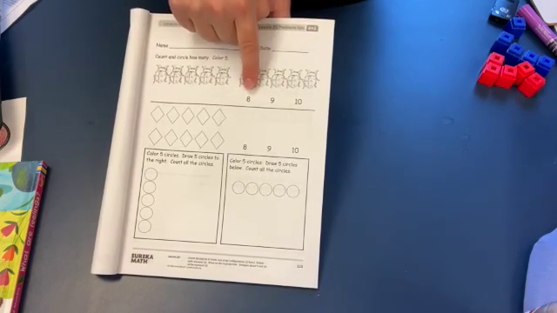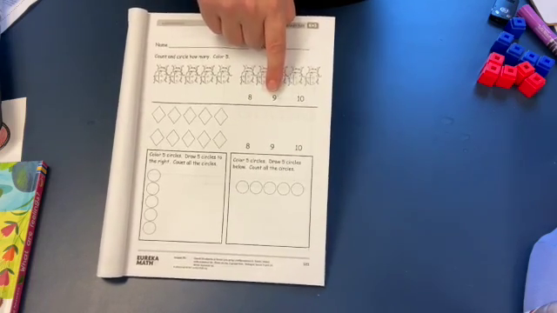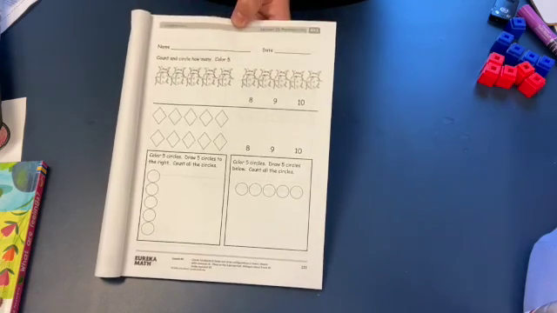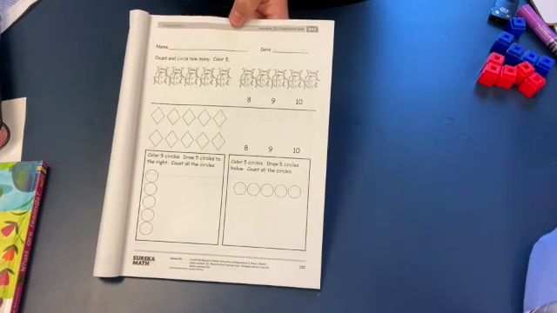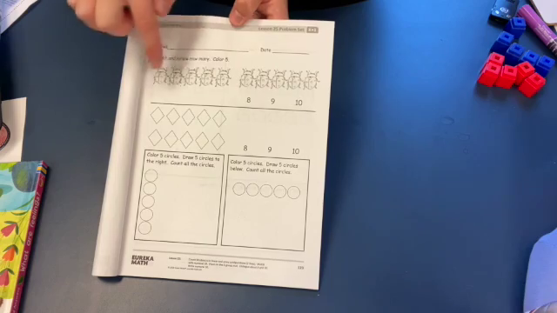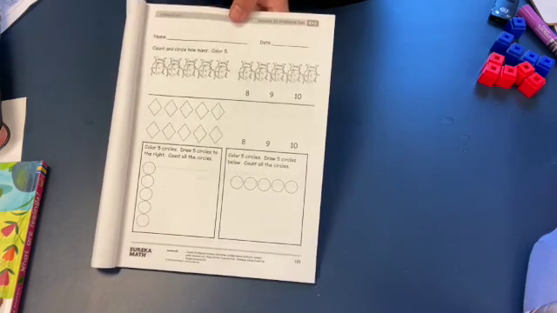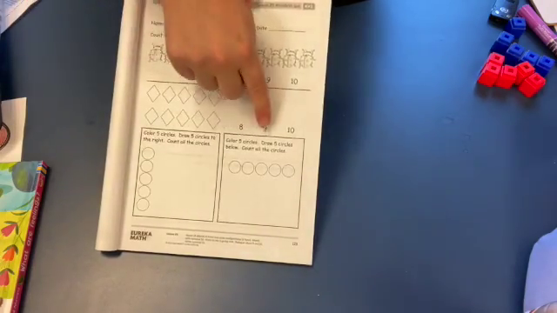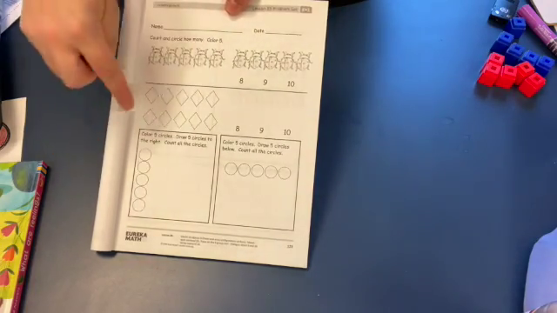So what number is this? Yep, 8. Then we have number 9, and last we have 10. So I want you to count how many ladybugs and then circle how many down here. Then when you're done with that, it says color 5. So then we're going to color 5 ladybugs. You're going to have to count and see how many is 5. And then you're going to do the same thing down here. They want you to count how many diamonds, circle how many, and then color 5. We just want to color 5, okay?